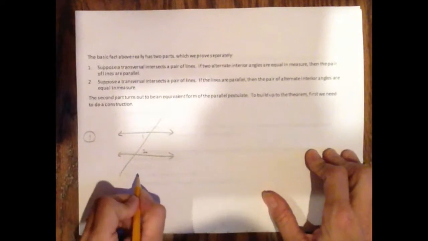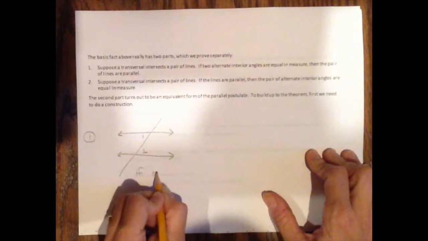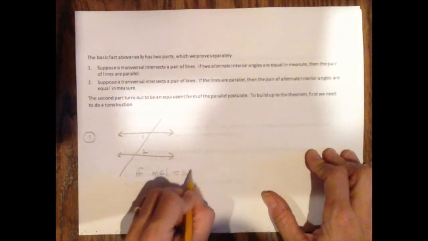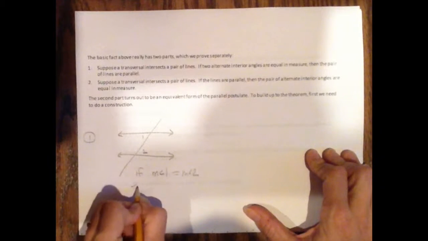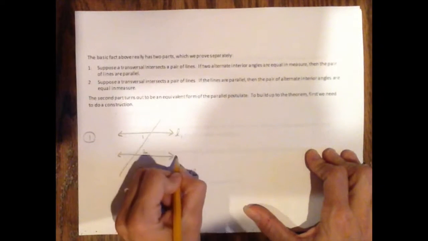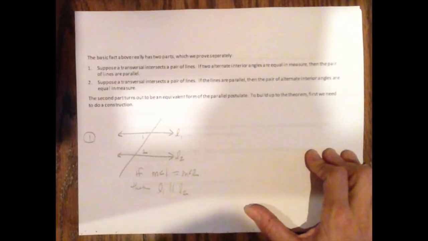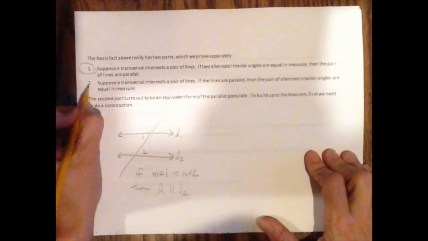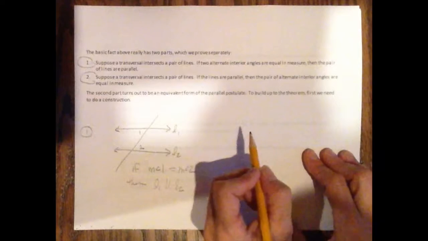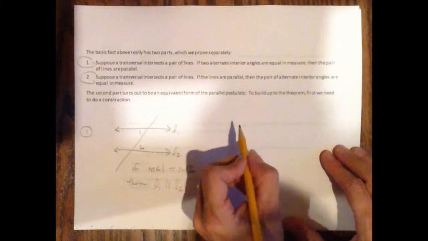So what we're going to prove is if the measure of angle 1 is equal to the measure of angle 2, then line 1 is parallel to line 2. That's number 1. The second thing we're going to say is suppose a transversal intersects a pair of lines.